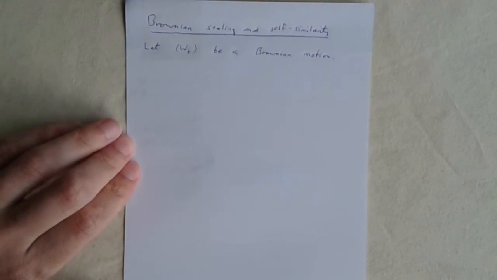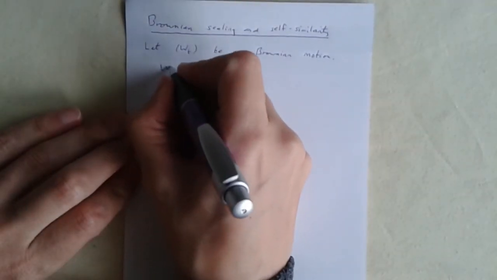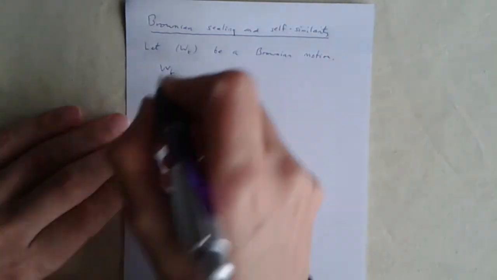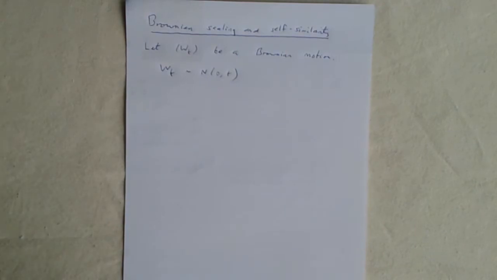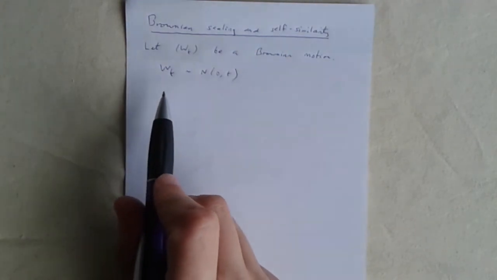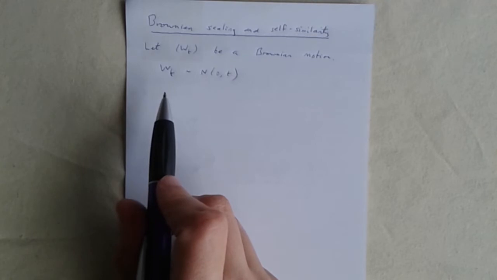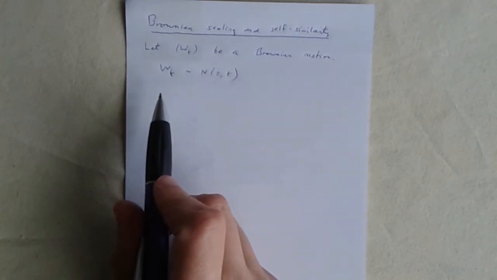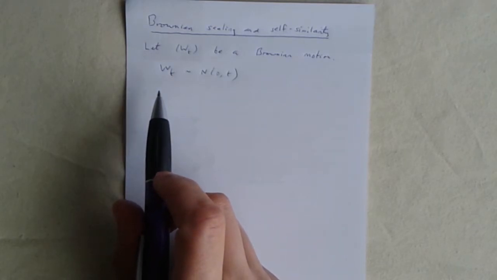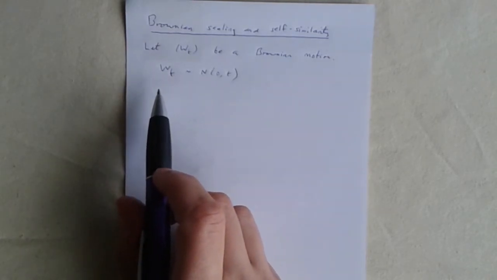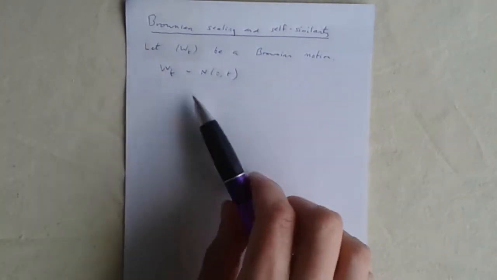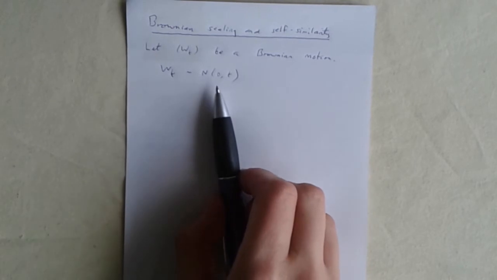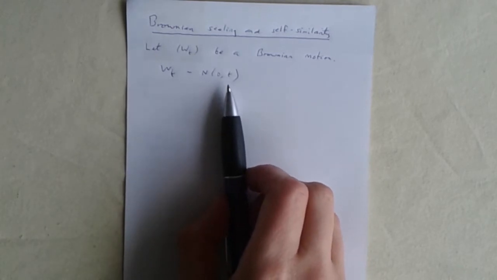So okay, we've got a Brownian motion. That means that at any fixed time t, W_t is distributed normal(0, t). W_t is the increment of the process between time 0 and time t. At time 0 the value is always 0. That's part of the definition of Brownian motion. It always starts at 0. So the increment between time 0 and time t is just the value W_t, and therefore it has a normal distribution with mean 0 and variance equal to the elapsed time, which is t.